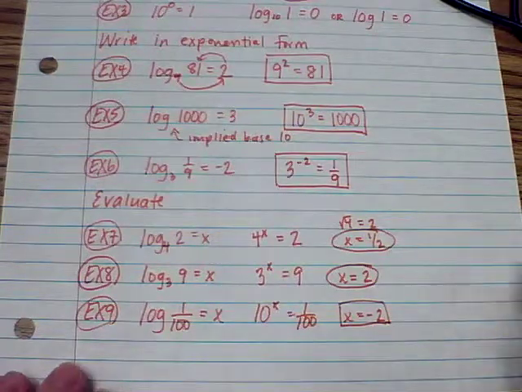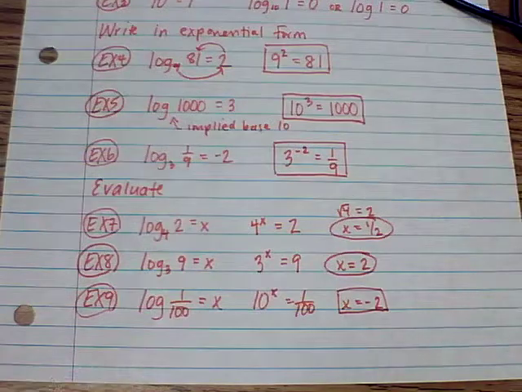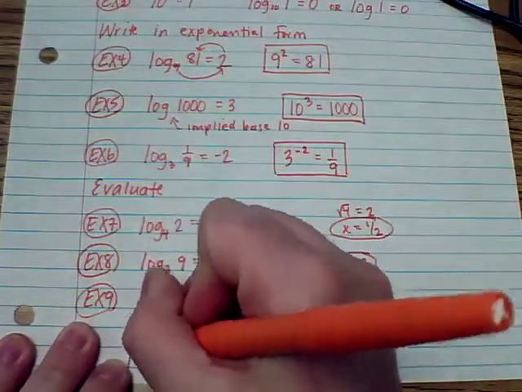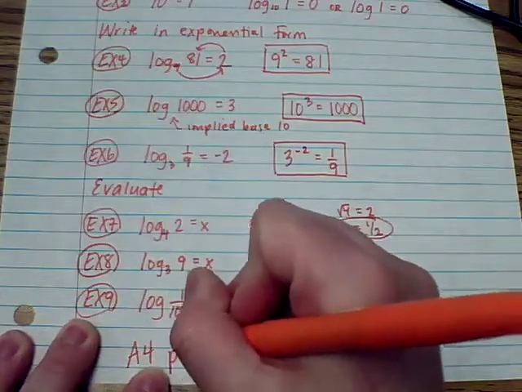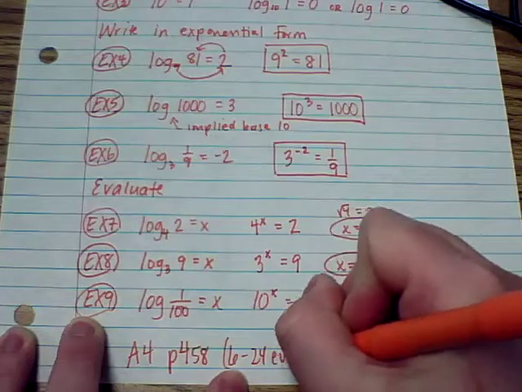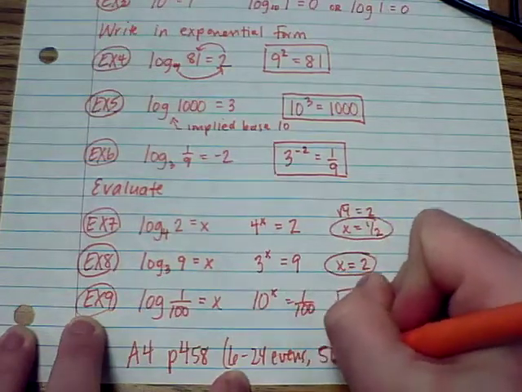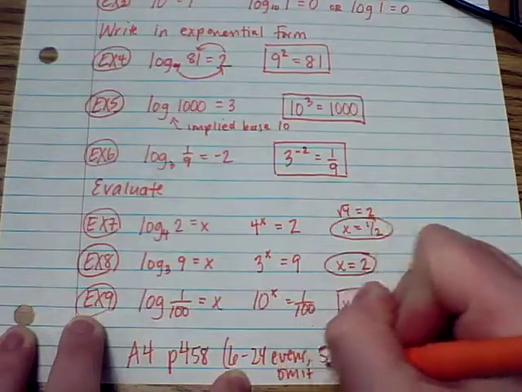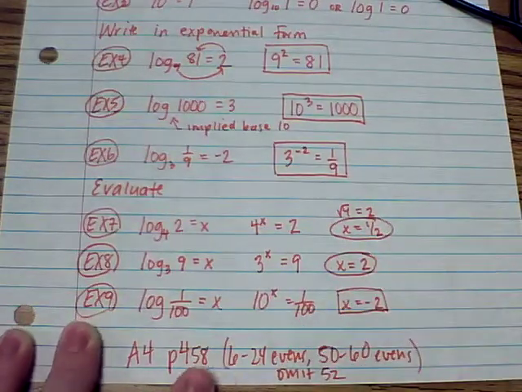Alright, hopefully that makes sense, good for you. If not, we can for sure go over questions tomorrow. The assignment is page 458, 6 through 24 evens, 50 through 60 evens. But I want you to omit number 52, so that means don't do number 52.